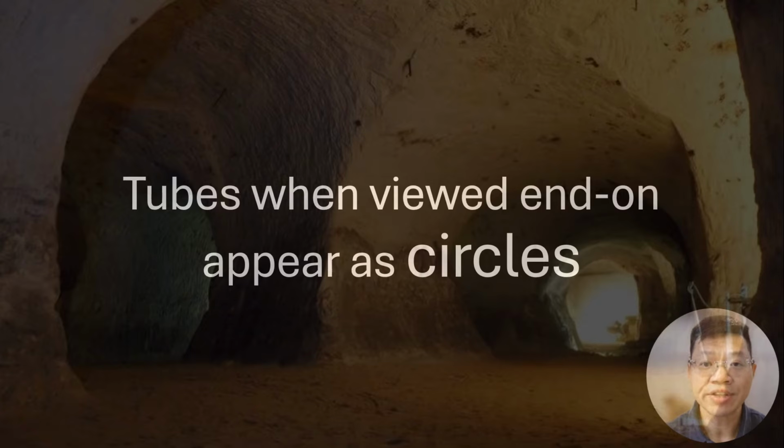The third key concept is that tubes, when viewed end-on, appear as circles. The best way to help you visualize this is to take two straws, such as these two straws I have in my hands over here. Now if you were to place them side by side and look at them, they appear as two horizontal tubes. But if you were to view them end-on, like so, they will appear as circles.